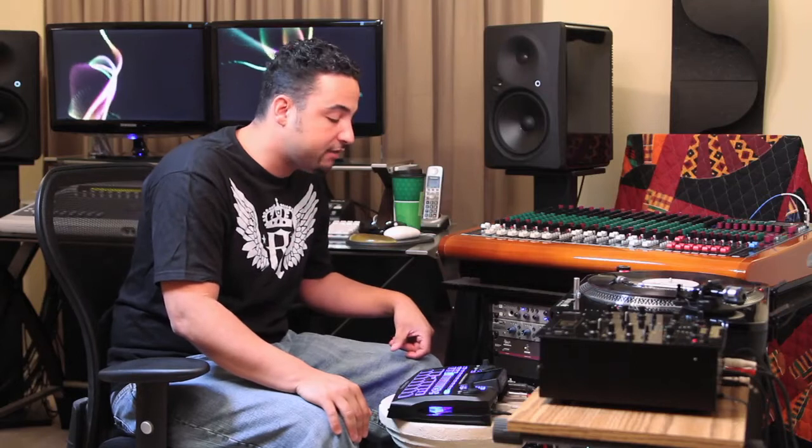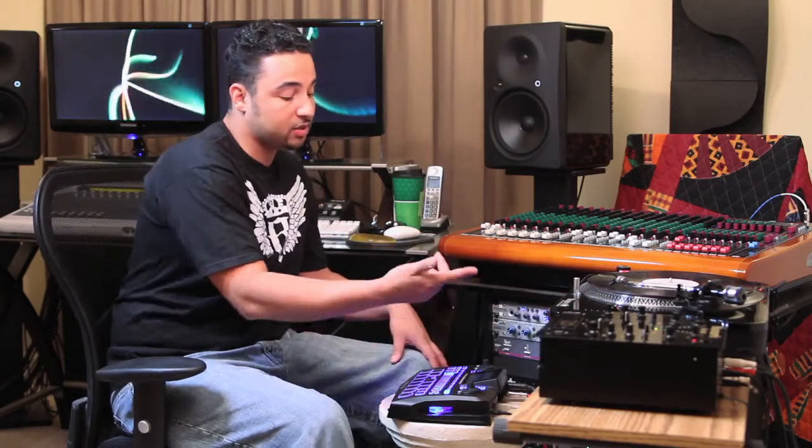So I can make the pitch lower without making the sample longer. I can make the pitch higher without speeding up the sample, and that's a handy feature. And then I think probably one of the biggest features is auto chop.